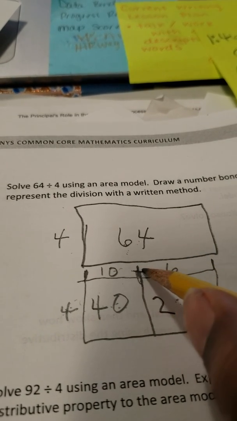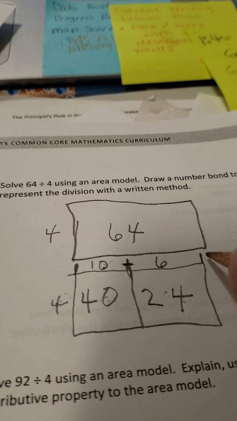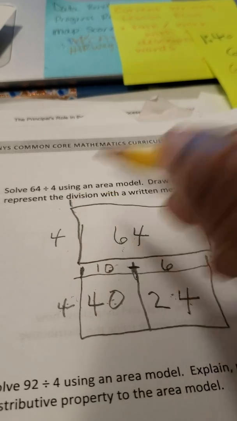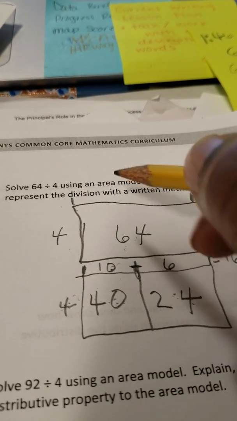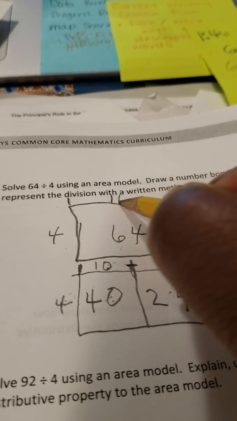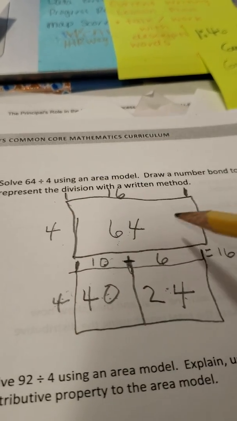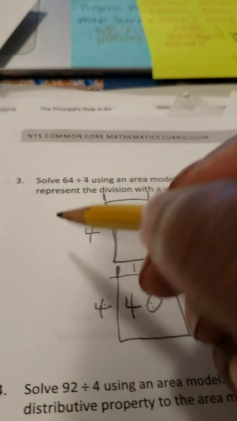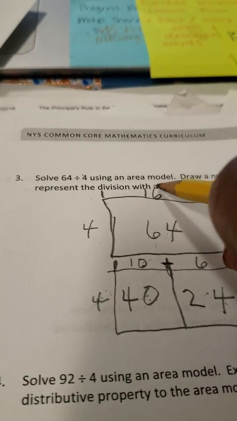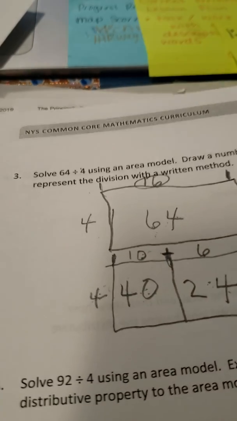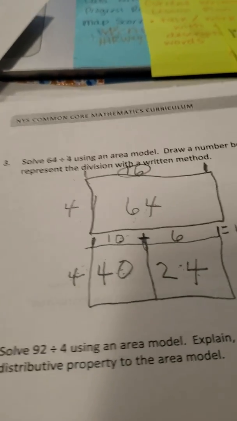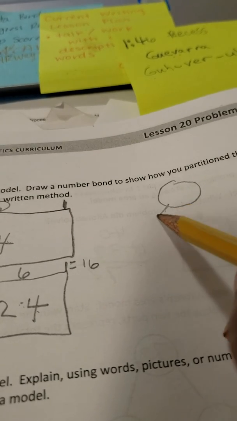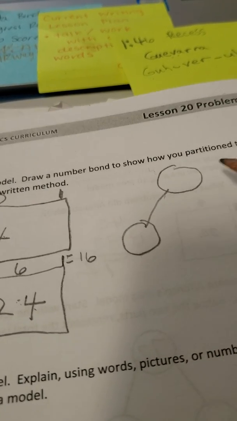Now I'm going to add 10 plus 6, and that equals 16. So now I know that 16 times 4 equals 64, or 64 divided by 4 equals 16. So my answer is 16. Now my number bond. I don't want to draw it too big because I'm going to have some work underneath there.